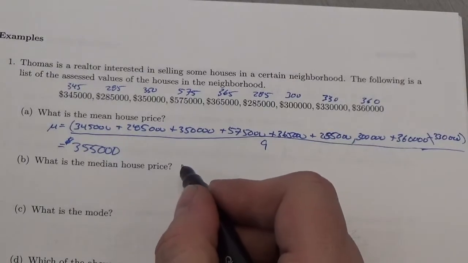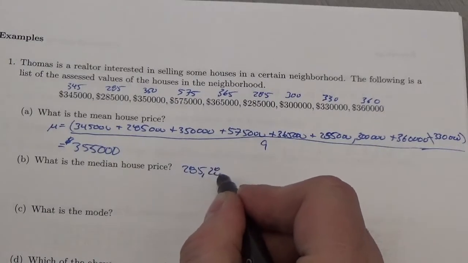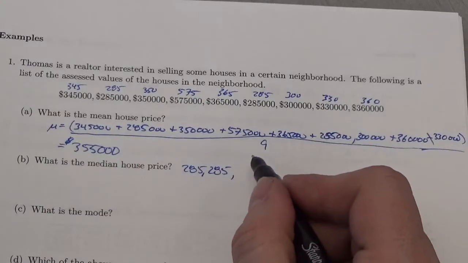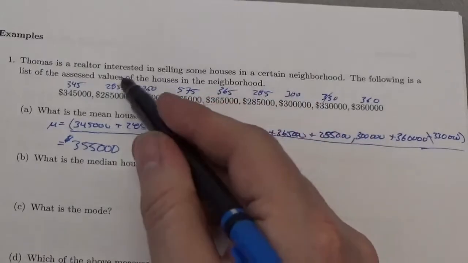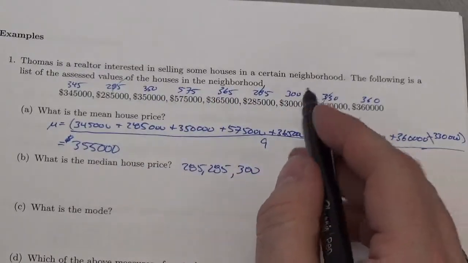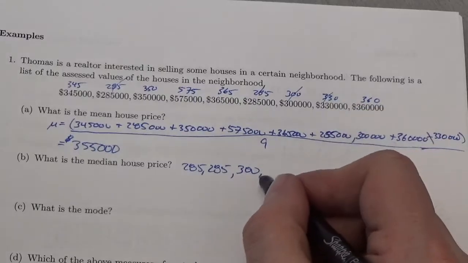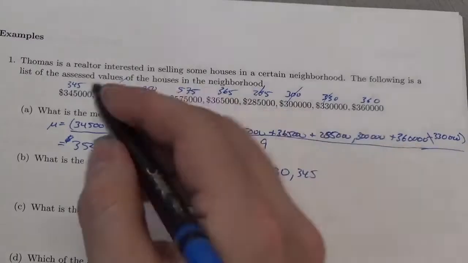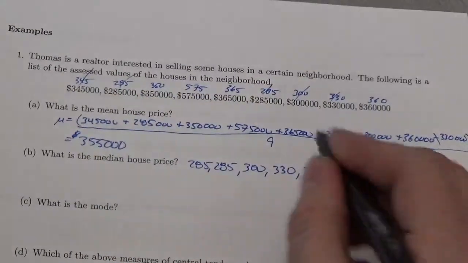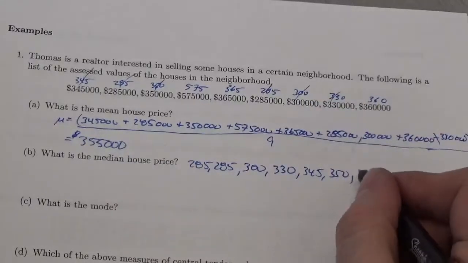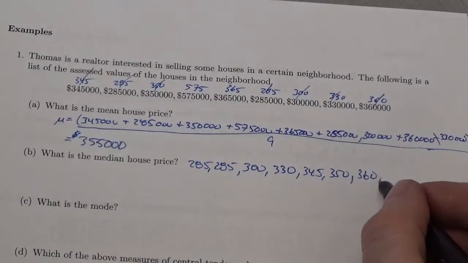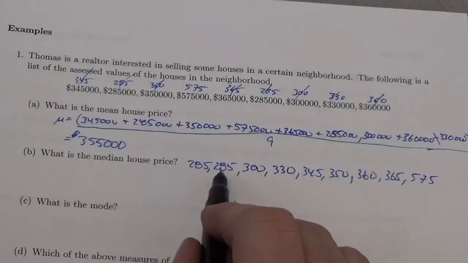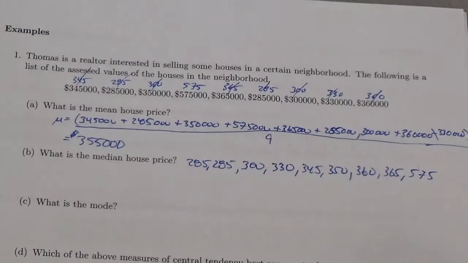So my lowest there is going to be 285, and there are two of them. And then I've got, what's next? Looks like 300. Probably should knock those off as I write them. Sorry, 300, and then 330. And I've already knocked that one off inadvertently. 345, 350, 360, 365, and then 575. So 1, 2, 3, 4, 5, 6, 7, 8, 9. Okay, got all of them represented there, which is good.